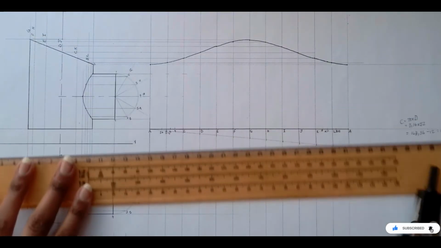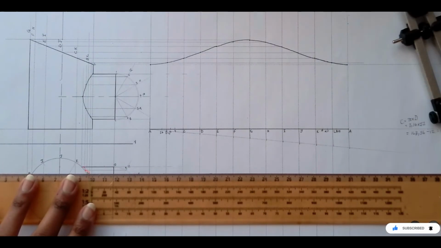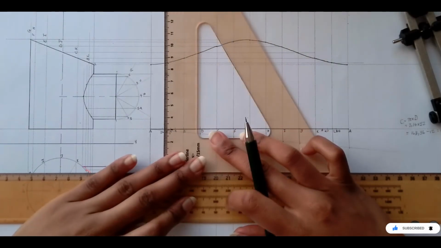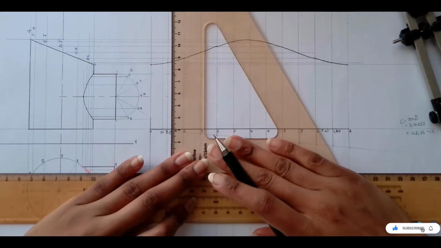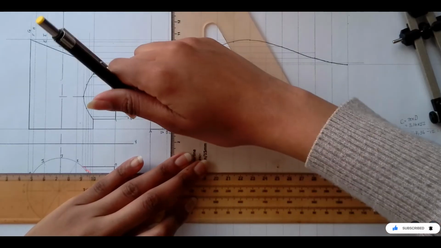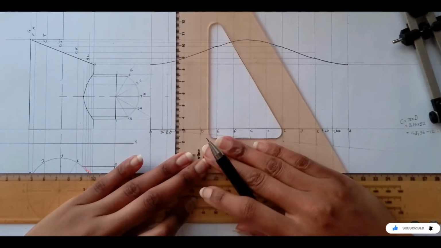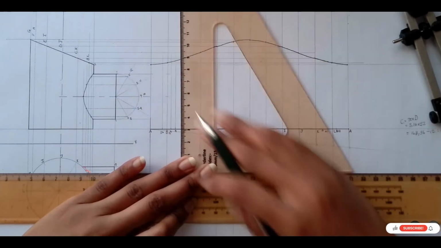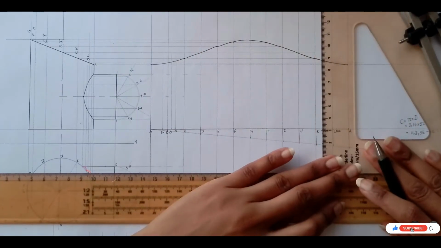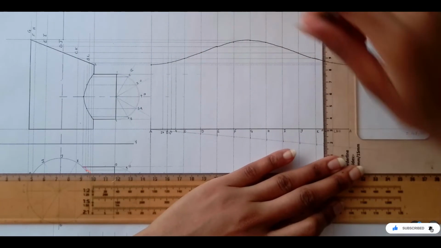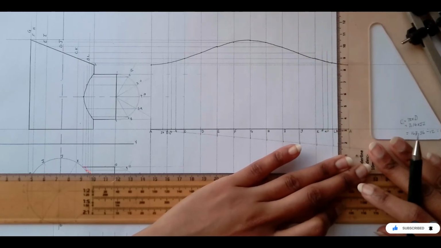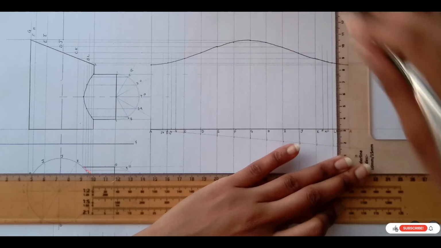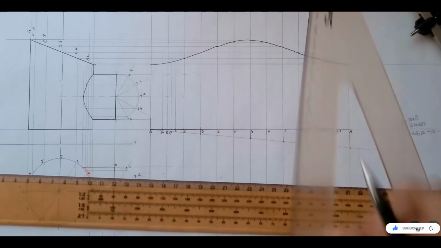So once you have that, we can project those points up so that we can now have our circle. So 3, 5, 4. Same thing this side. 10, 9, 11, 8.